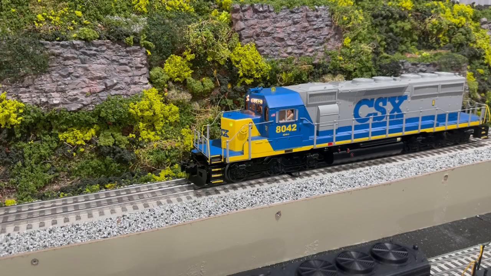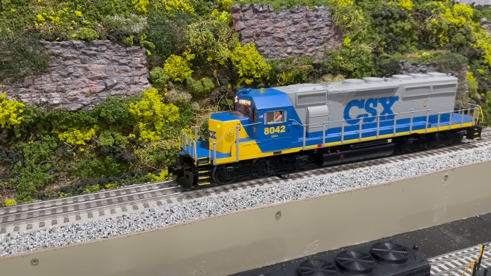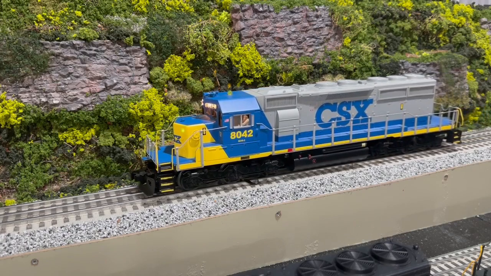Horn, bell, coupler fire, coupler slack. Oh, didn't do it.